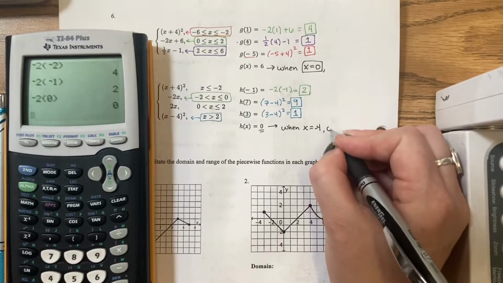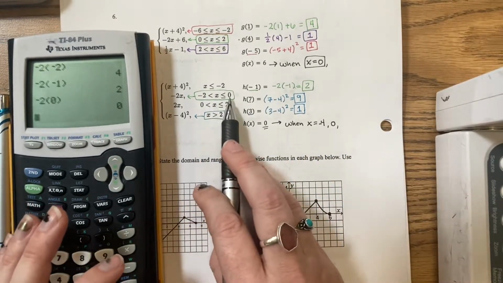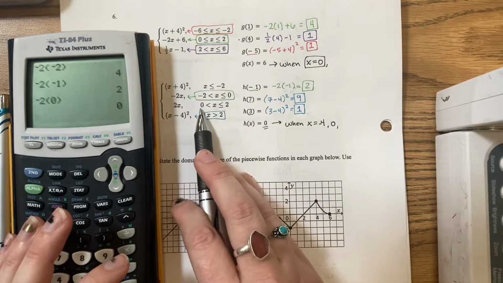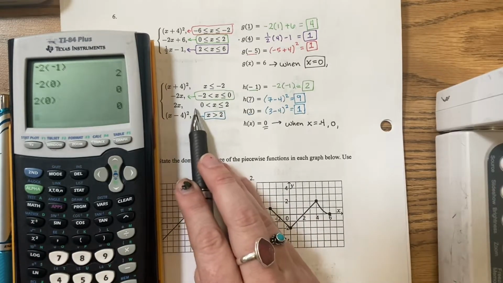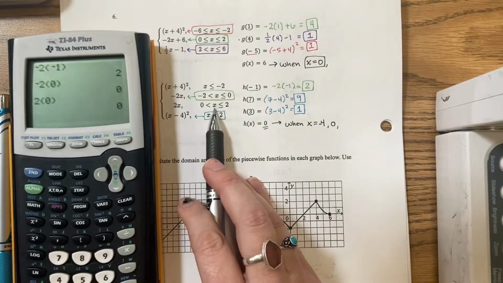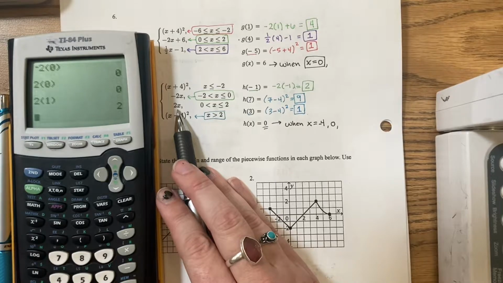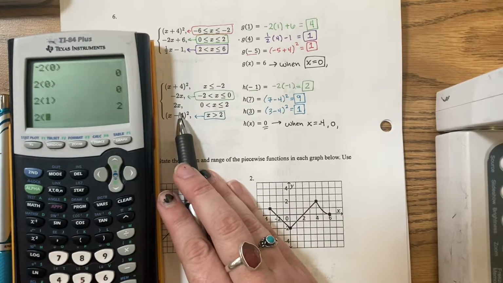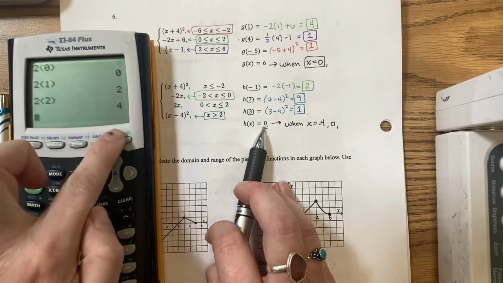So when x is a 0, it works. And I'm going to jump down here, test it. 2 times 0, 0. I already wrote that down, so now I'm going to go to 1. 2 times 1 doesn't work. 2 times 2 doesn't work. It's not outputting a 0 in my column.